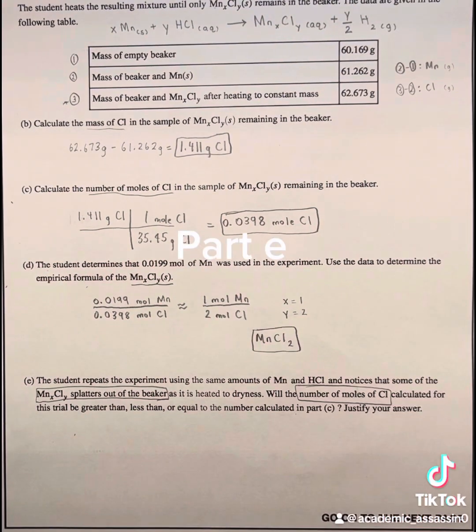For part E, the student repeats the experiment, but notices that some of the manganese salt splatters out of the beaker, and we're asked about the number of moles of chloride calculated. Will it be greater than, less than, or equal to what we calculated in part C?